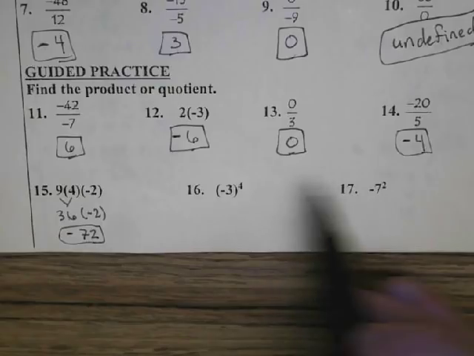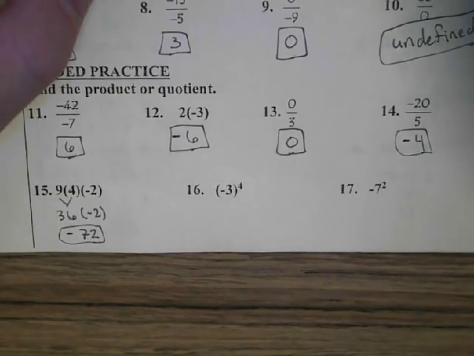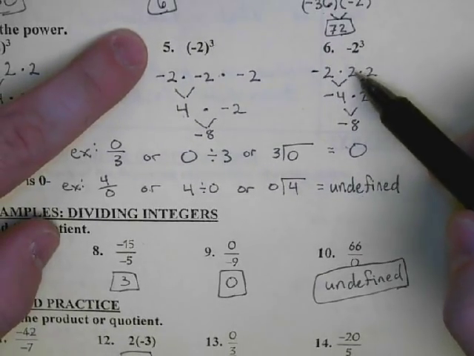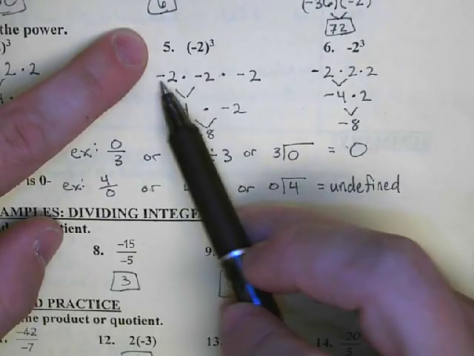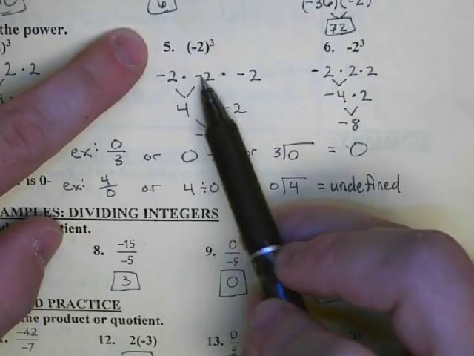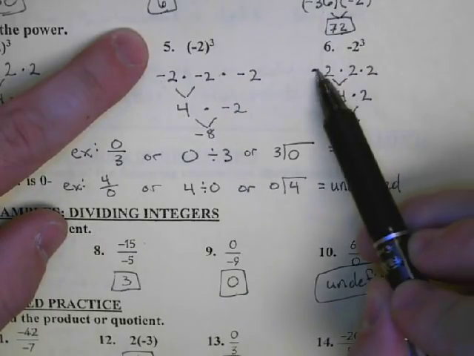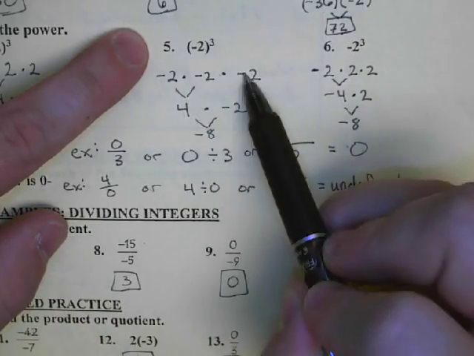Now in 16 and 17, if you had problems with them, hopefully you looked up at our examples for 5 and 6 above with how to deal with these. So remember when I had the parentheses around the negative, that meant the negative was on every single 3. When I had no parentheses, I only had the negative on the first one. Here we have 3 negatives.